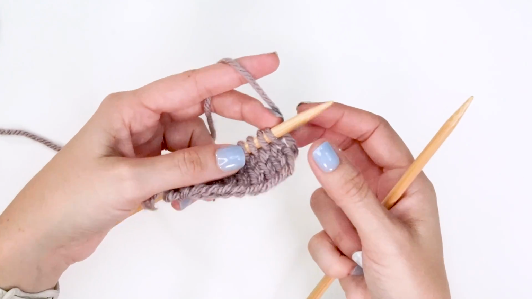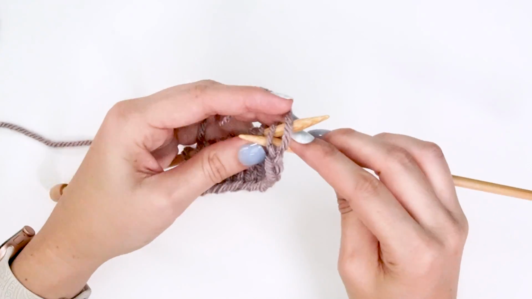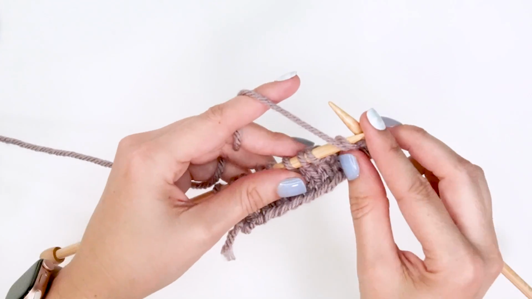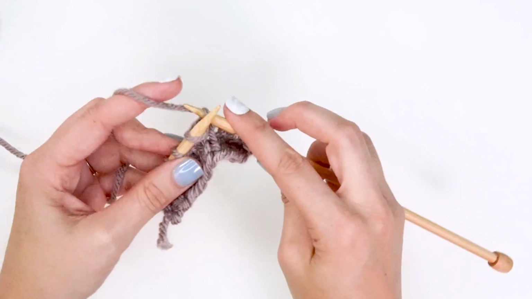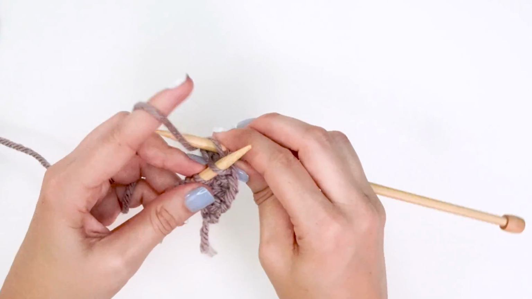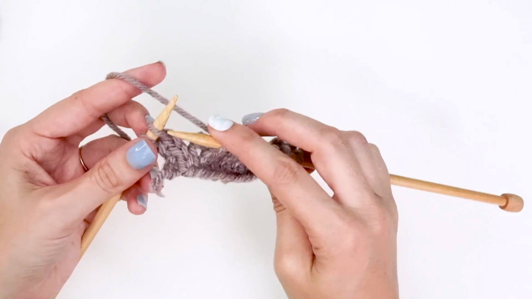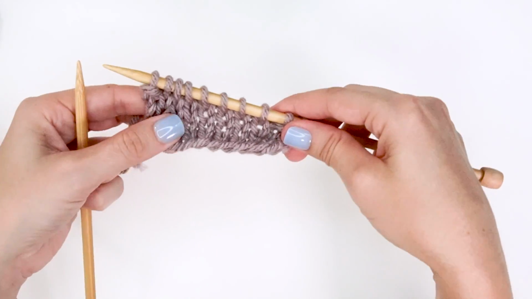So to start this, for the very first row, your repeat for the stitch will be to purl 2, knit 7, and then purl 1, and that is row 1.